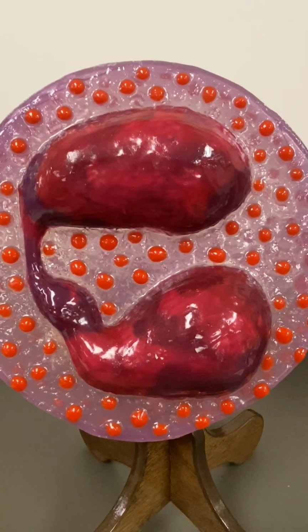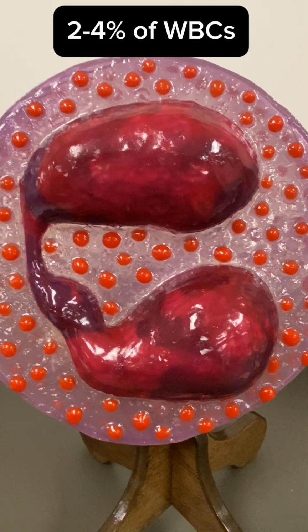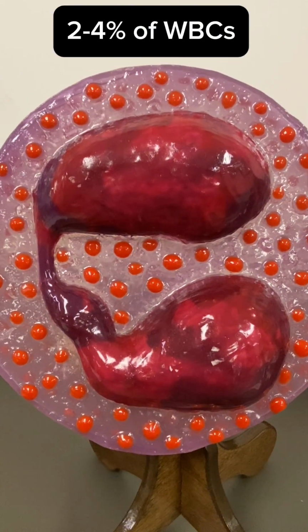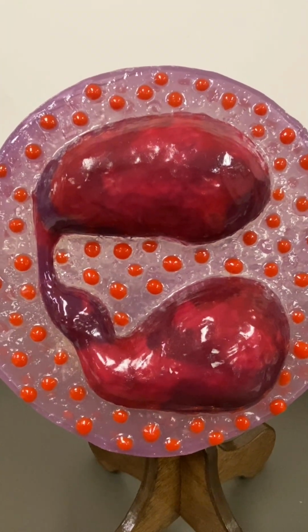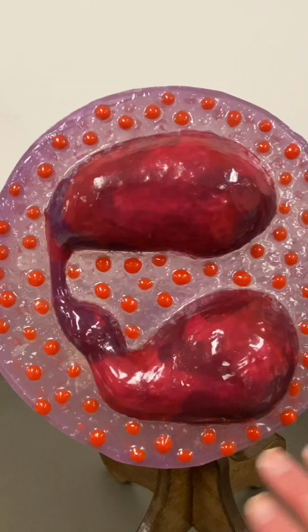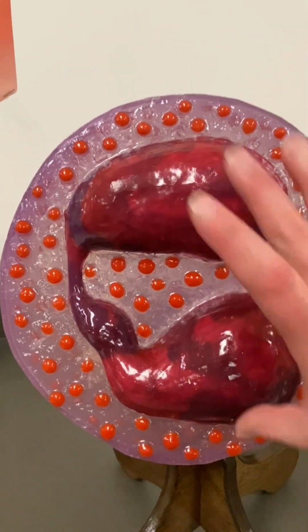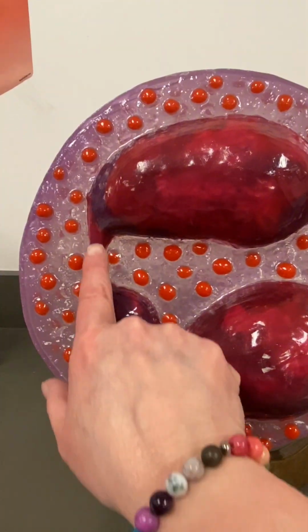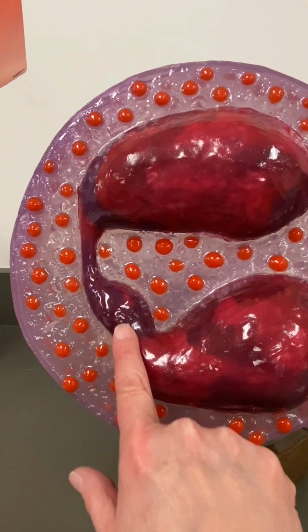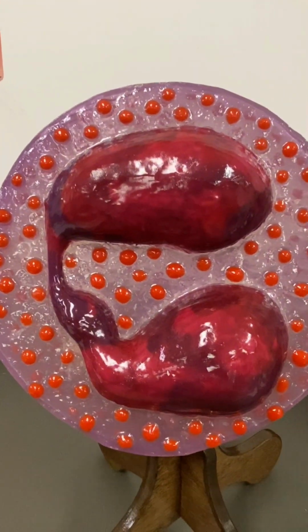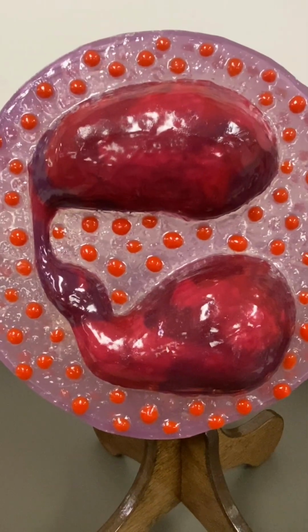They actually make up probably between 2 to 4% of the white blood cell population. Structurally, they have the pink staining granules in the cytoplasm. They have a bilobed nucleus that is connected by a very thin strip here. And the job of the eosinophil, it's also a phagocyte.